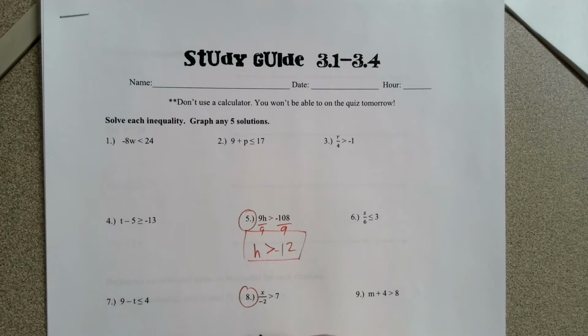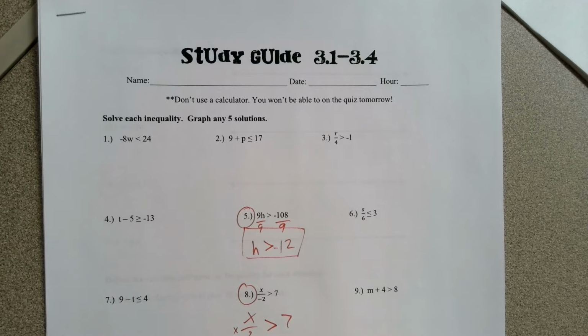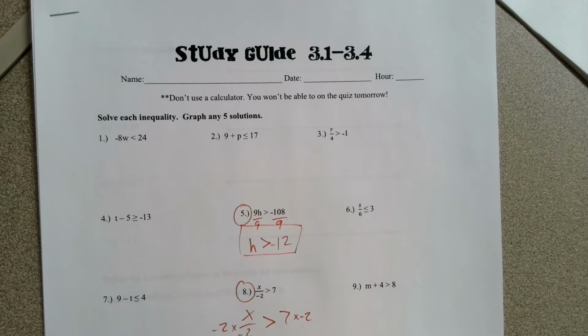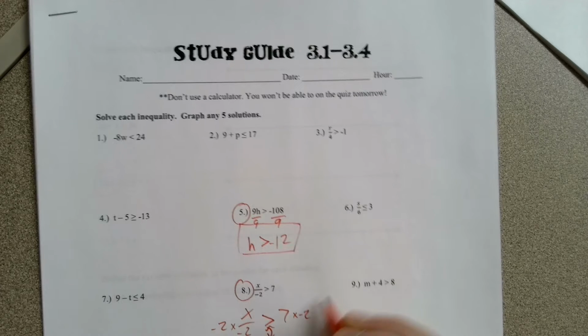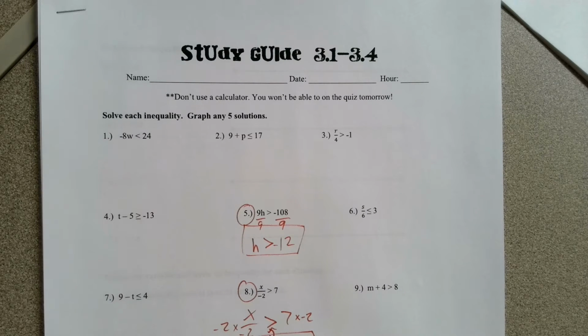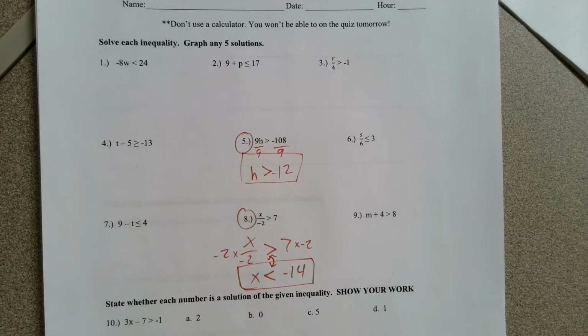Final answer. Looking at 8, we have x divided by negative 2 is greater than 7. To get x all by itself, we're going to multiply each side by negative 2. Notice we're multiplying by a negative. So here we would need to do that sign switch. I'm going to flip that right there. And we'll get negative 14 over here. Flip that sign, and we're good to go. Oh, I'm sorry, I cut you off there a little bit. x is less than negative 14. There's that sign switch right there.